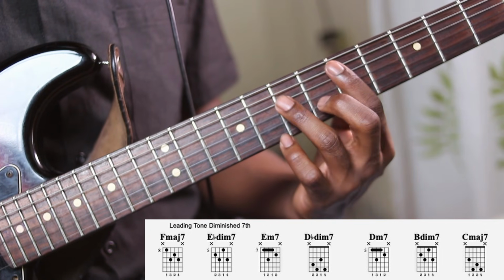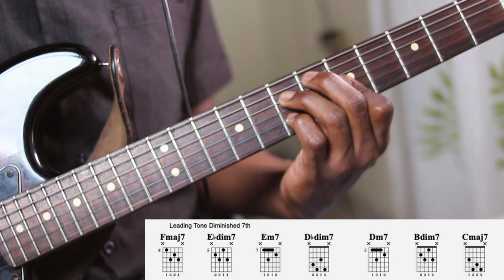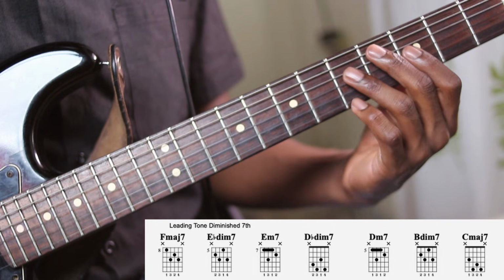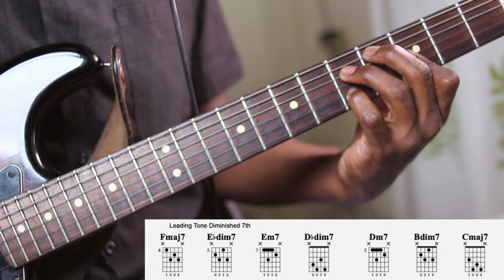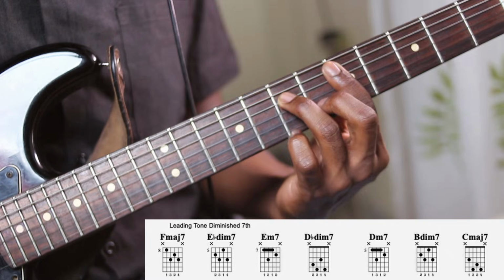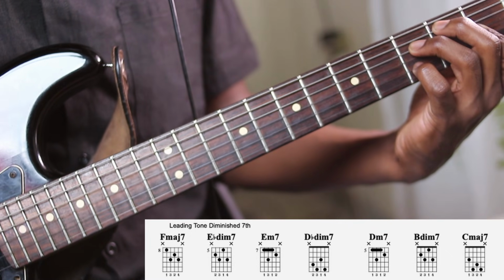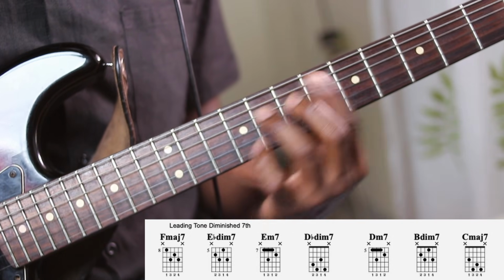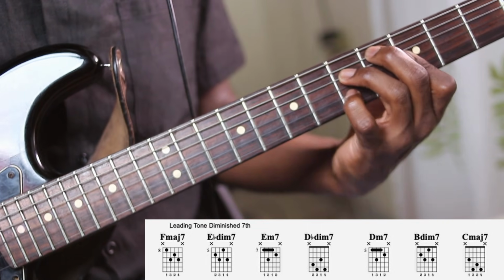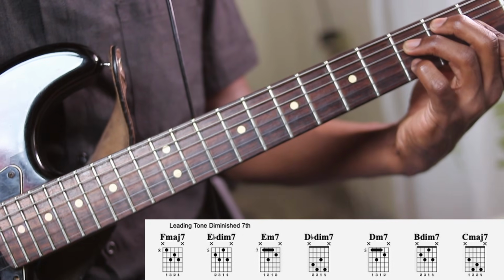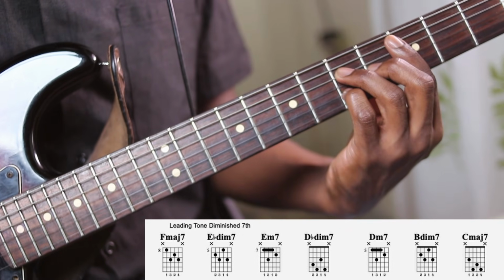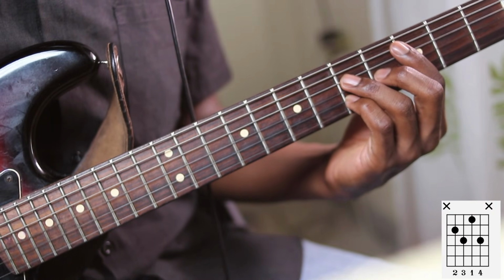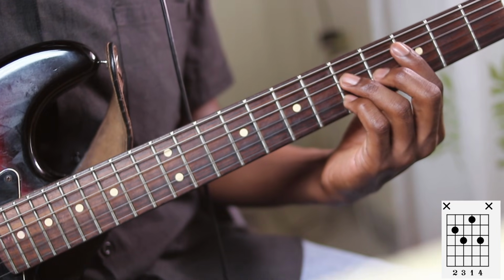And we can do the same thing for the D. So instead of going directly to the D, we're going to the leading tone of the D. Same thing for the C. And the thing about the diminished 7th chords, we can move them in various ways.